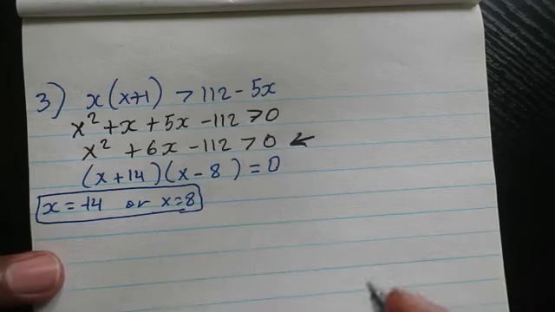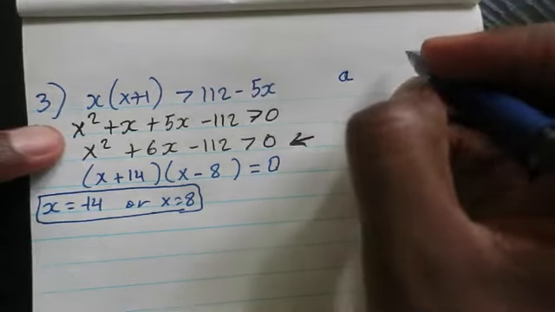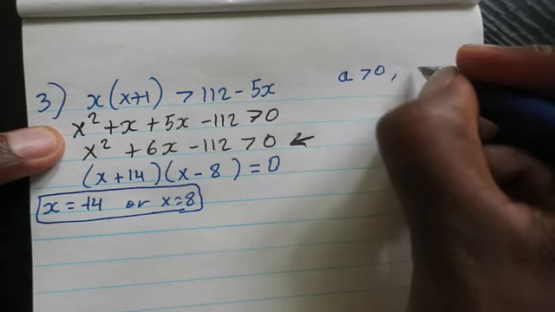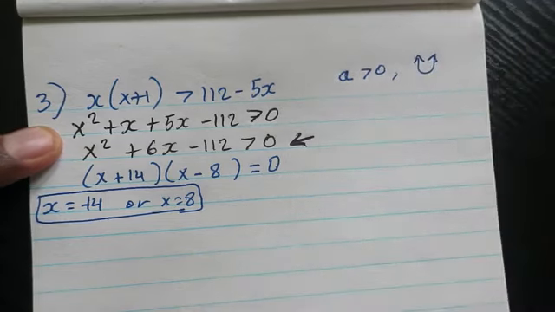Now my a again is positive. I know it opens up.